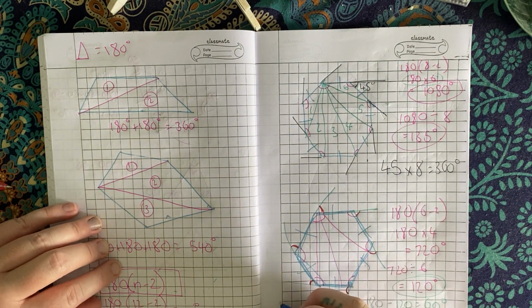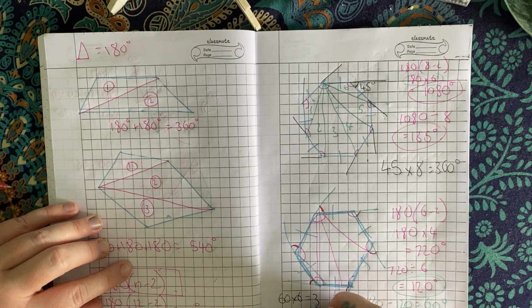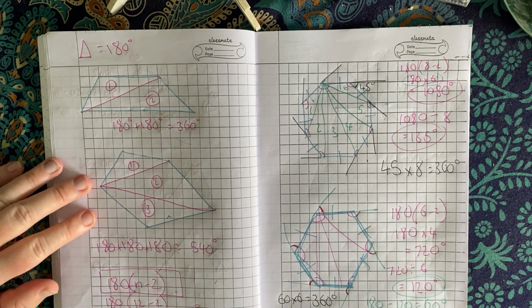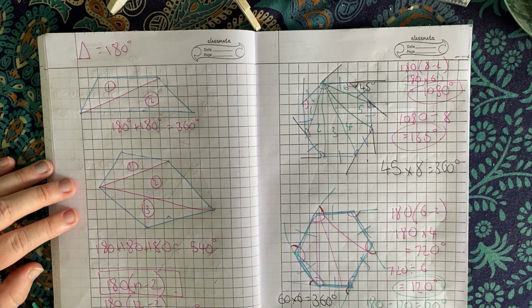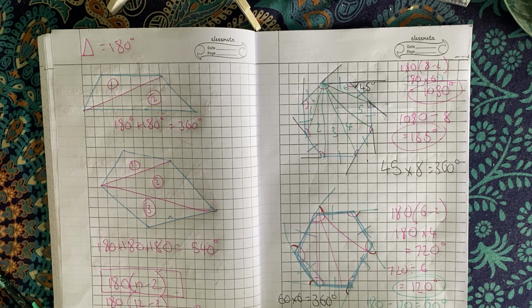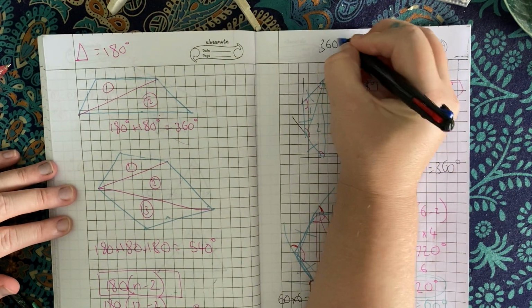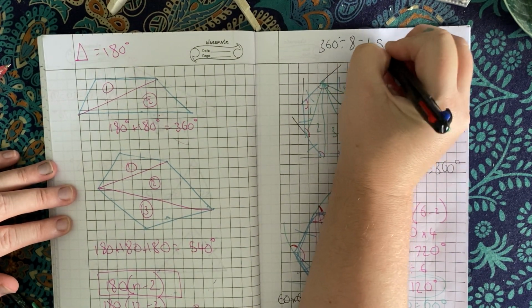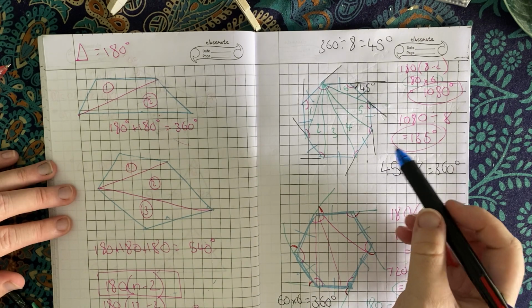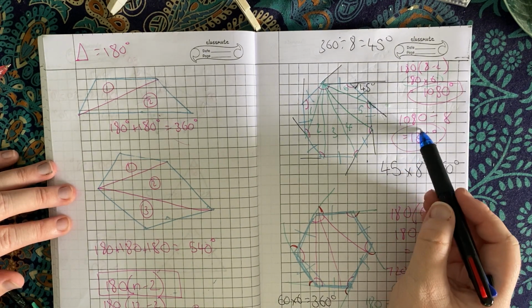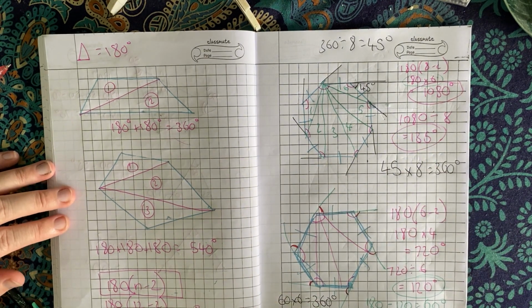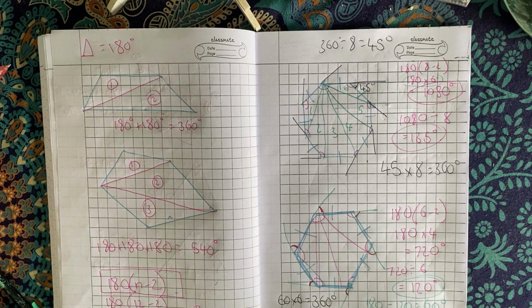So just like over here, 60 times 6 equals 360. Always, always, always. Exterior angles will always add up to 360. So you can either say there are 8 sides here, so if I do 360 divide 8, I'll get the size of one exterior angle. Or you can say the interior angle is 135 and subtract it from 180. Either way, you're going to get the same answer. I don't mind which method you use.